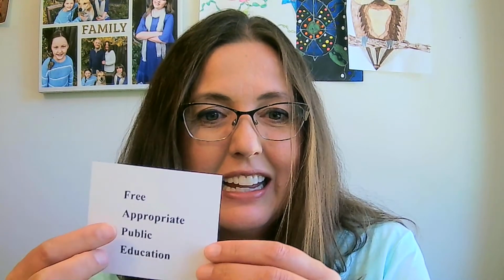in that individual education plan, in the least restrictive environment, to give them an appropriate education so they can progress, so that they can meet their goals, so that they can grow as human beings, and so that they can celebrate their successes.